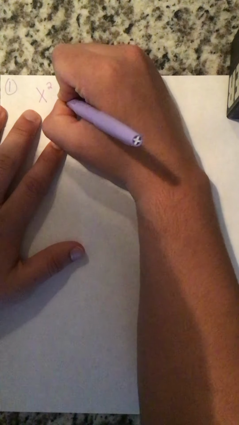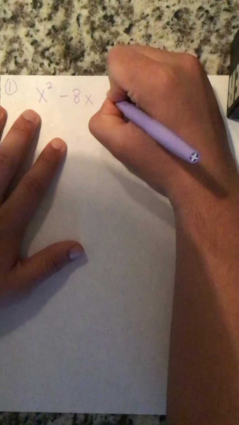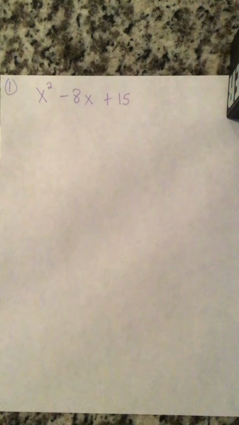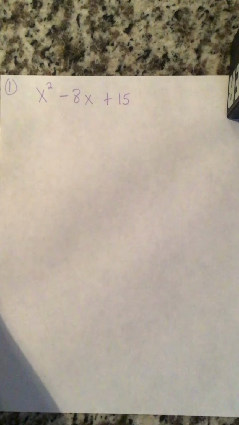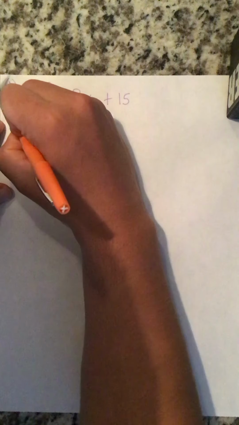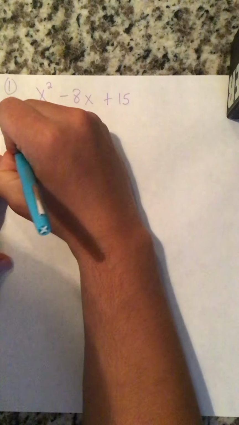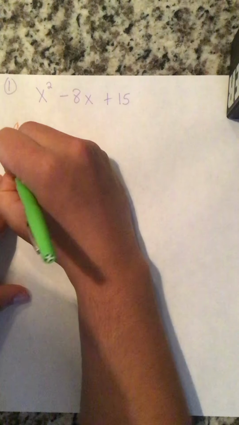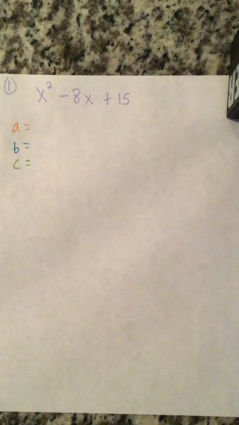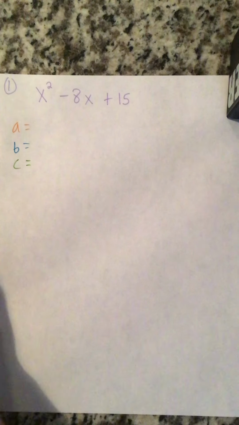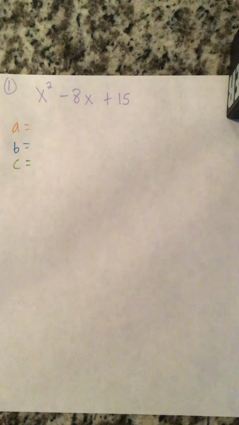Example 1 is going to be x squared minus 8x plus 15. And I want to factor that polynomial. So, first things first. Let's find our a, our b, and our c. That's the first thing you should do. So, looking at the polynomial, remember, a is the one that's in the very front. It's the number by the x squared.